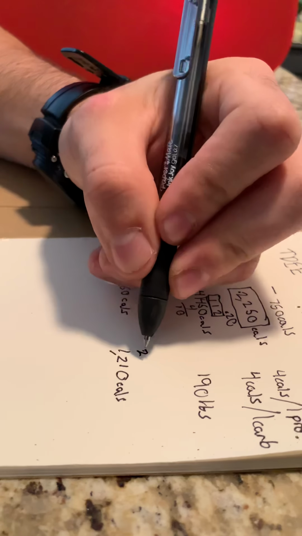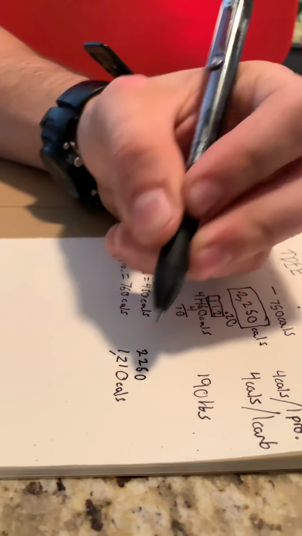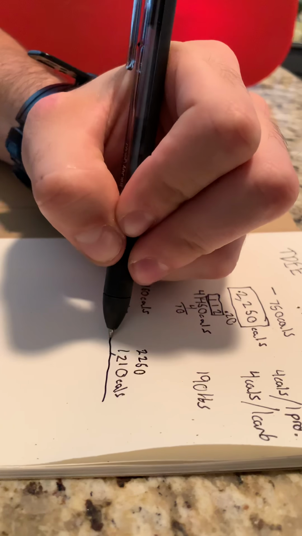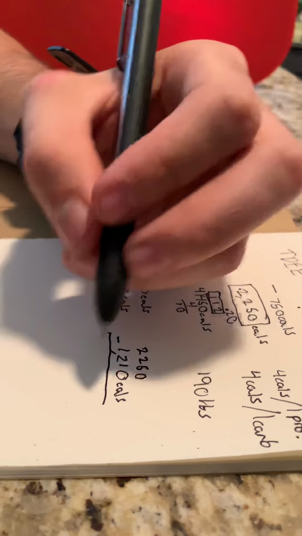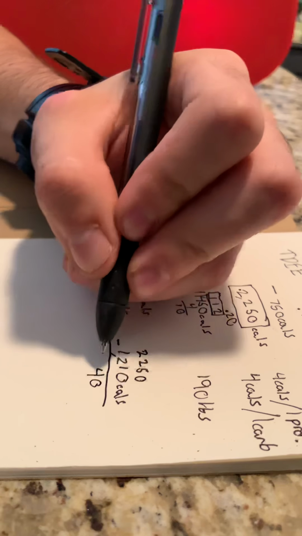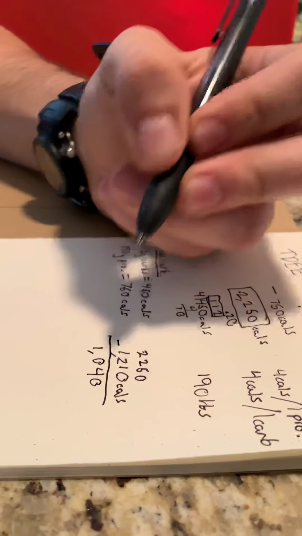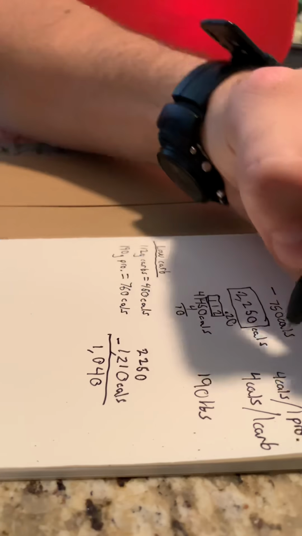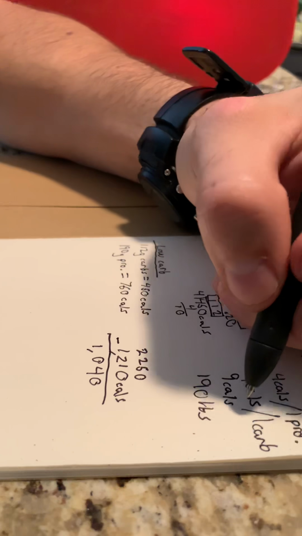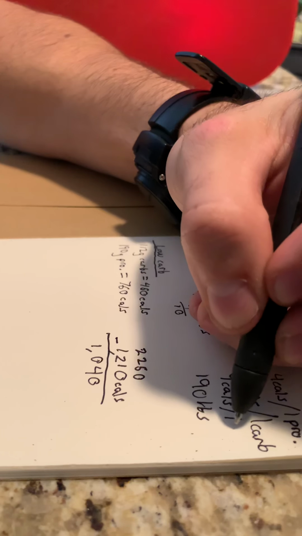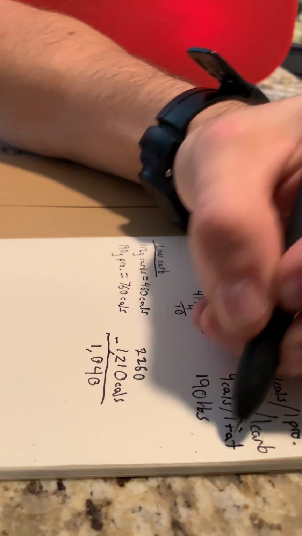So we're going to take that 2,250 and we are going to minus that from the 1,210 calories we already have. Just over 1,000 calories.